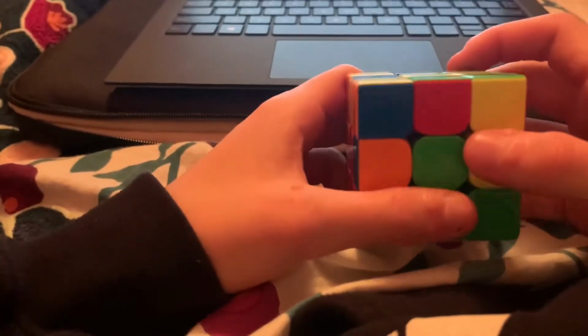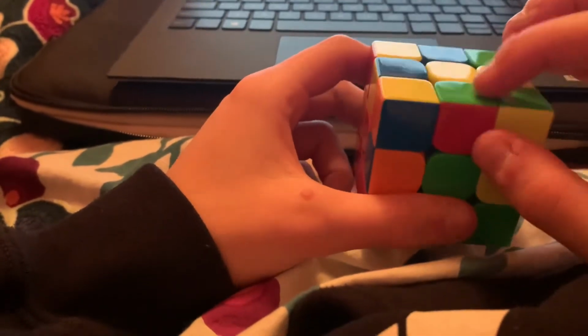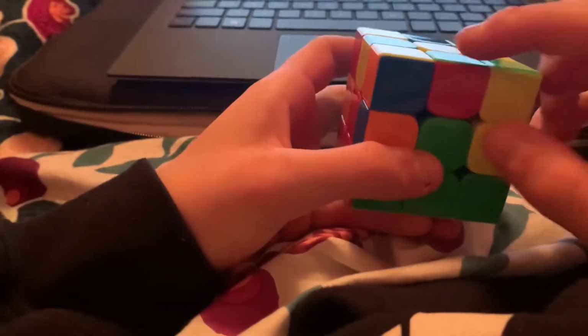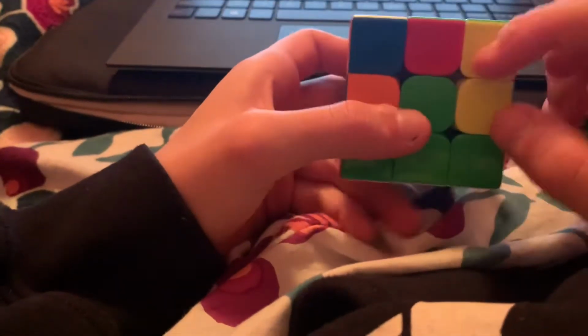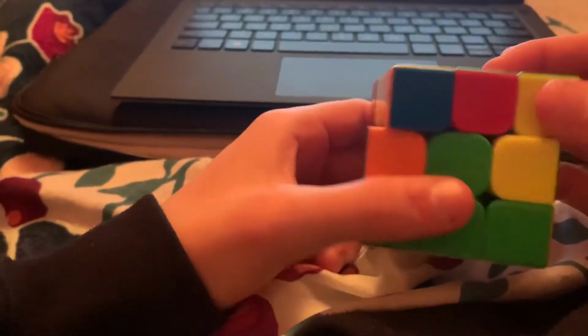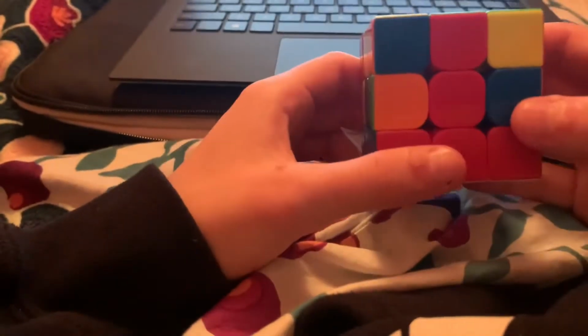So you can see this piece right here. Make sure the edge pieces don't have any yellow in them. So this piece wouldn't work because there's yellow in it. You're only going to be looking at the pieces that don't have yellow in them. So here we have a red and a green. We're going to match it up with its corresponding middle, just like right there.